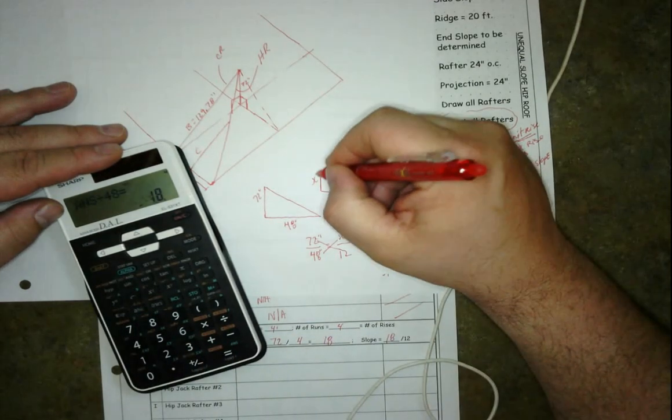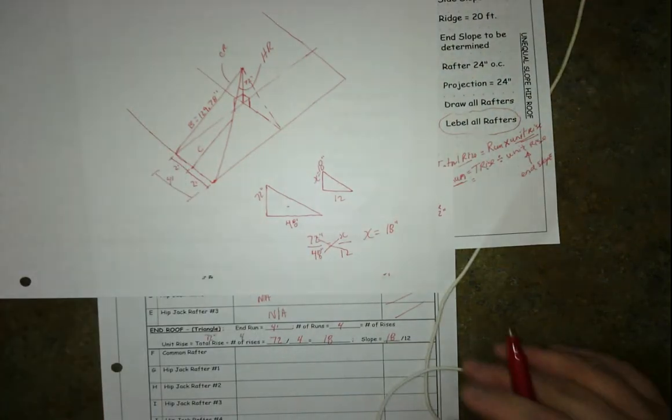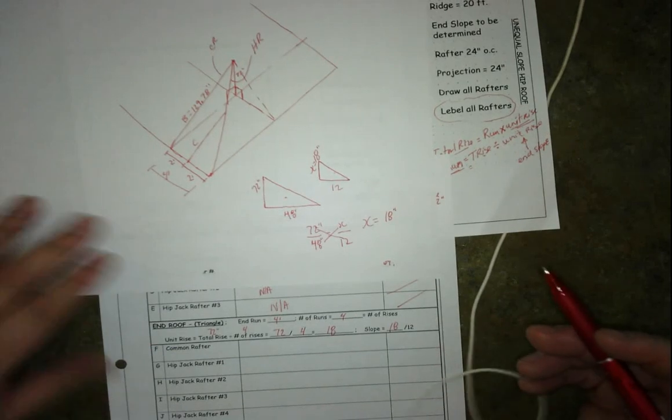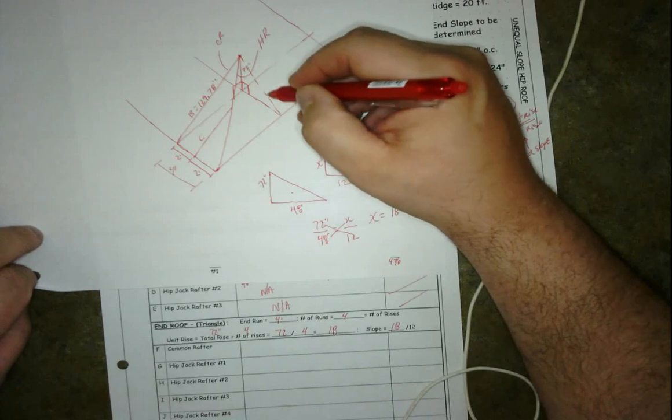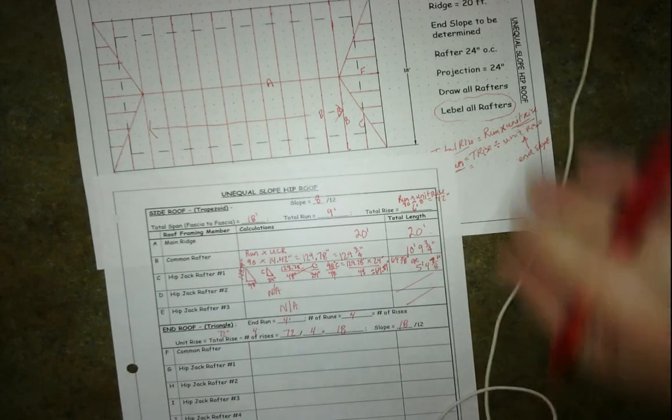A little bit quicker, I think, and visual. That triangle is the same as that triangle, so a little bit quicker way of coming up with that information. Either way gives us the same answer. Okay? So now we know the slope on the end of this building is an 18/12, fairly high, right? Fairly high pitch, but that's somewhat common with unequal pitch roofs. That's kind of what they're looking for.